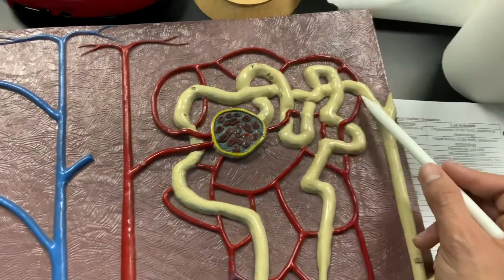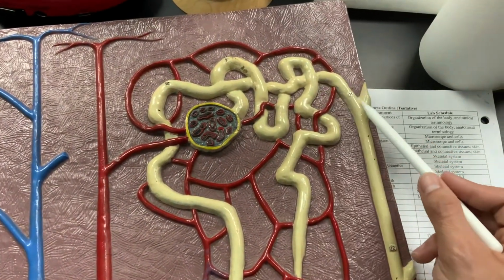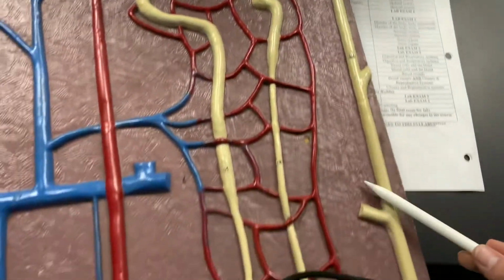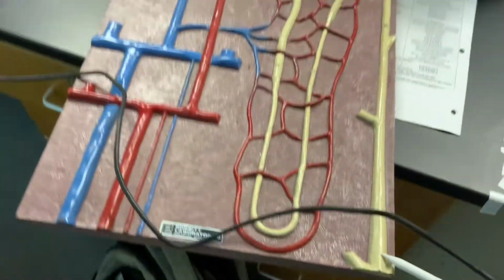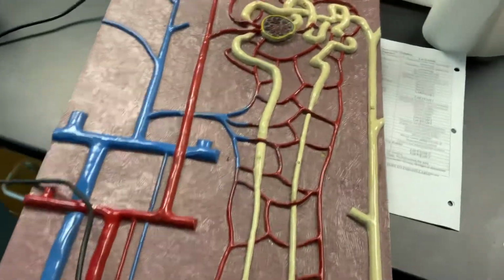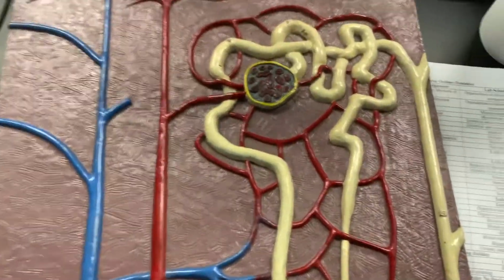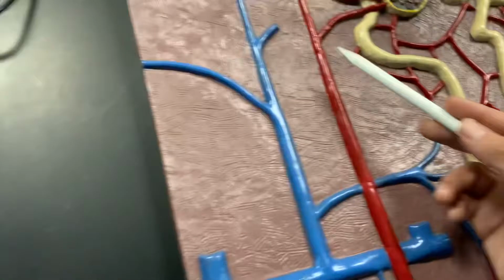And you can see that eventually everything that led to this space will be urine. And then this is all going to go down the renal pyramids and then eventually be collected in those calyxes and then go all the way to the bladder.